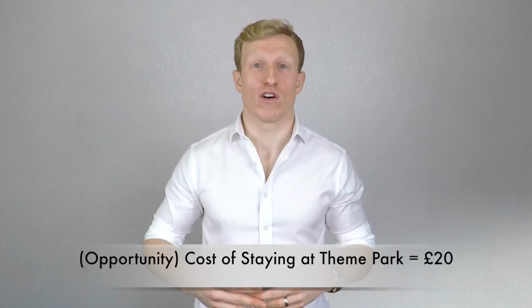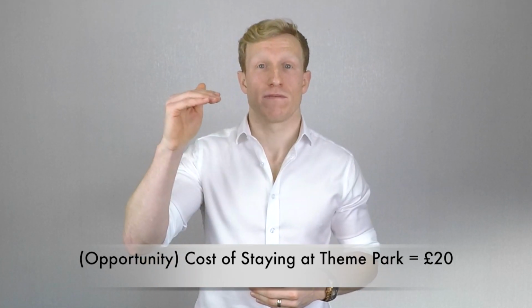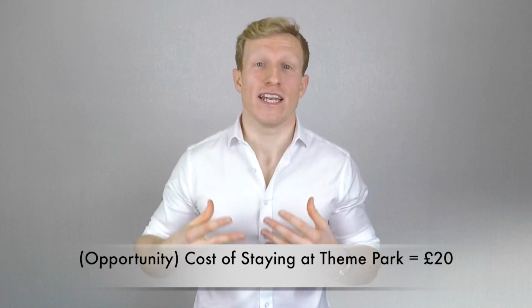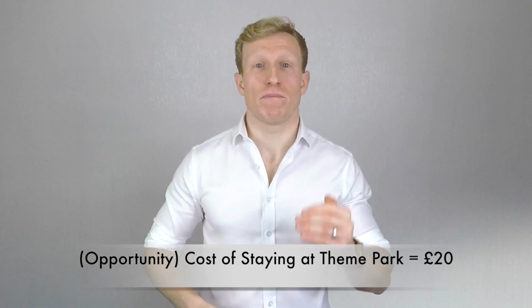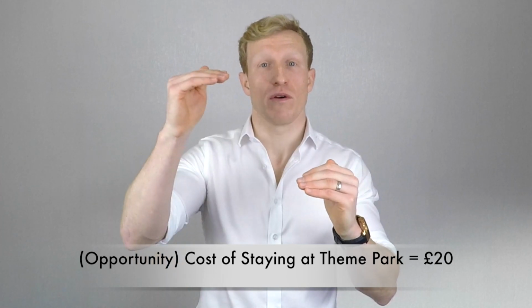Alternatively though, we need to compare this to the cost, not just in terms of any explicit costs, but also in terms of opportunity costs. So imagine that there's some alternative activities that you could be doing at home, like going home early and watching TV or doing any other activity, and that has a value to you of £20. So that £20 then is an opportunity cost. So the benefit of continuing to ride the rides is only £10. The cost though is £20, so we should leave the theme park early rather than staying at the theme park.